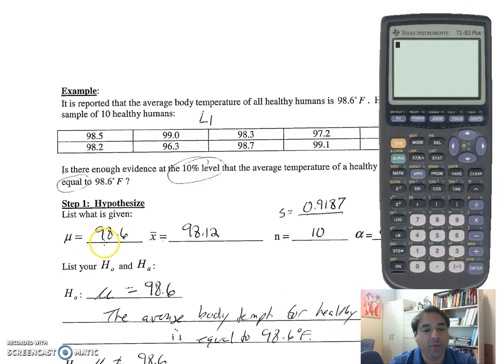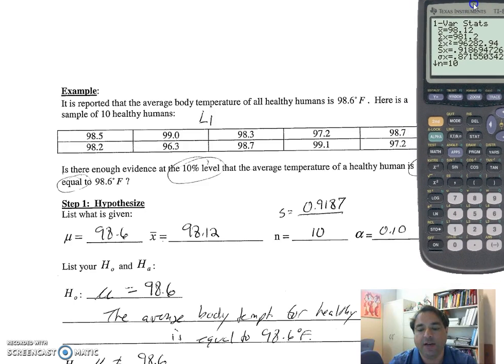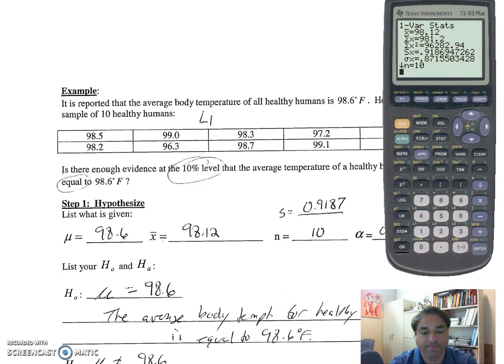So our mu is 98.6, that's given. Our x bar we're going to get from the calculator. So Stat, Calculate, One-Variable Statistics for list 1. And our x bar is 98.12. Our standard deviation, which is s, is 0.9187. Sample size is 10. And our alpha is 0.10.